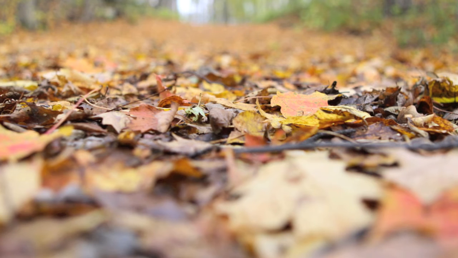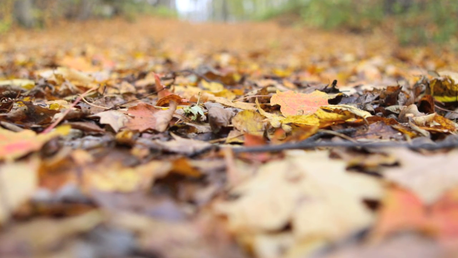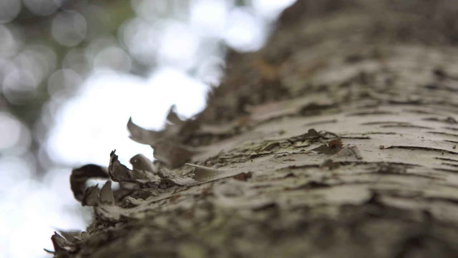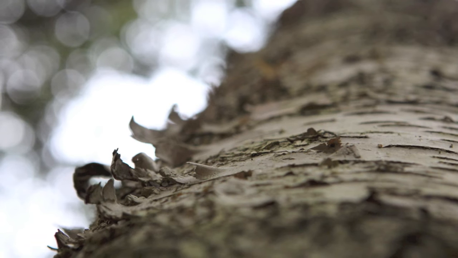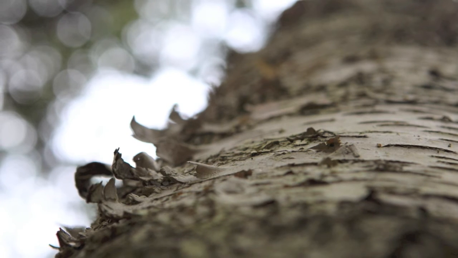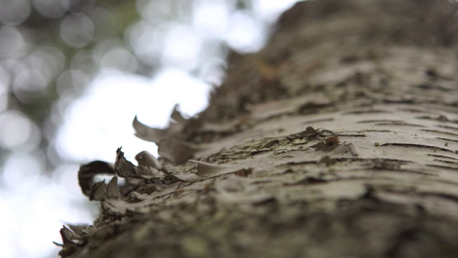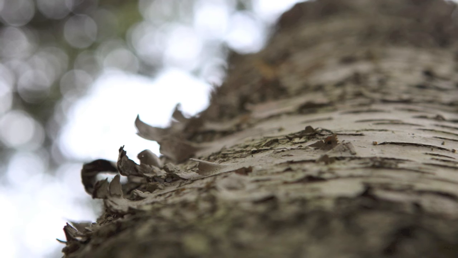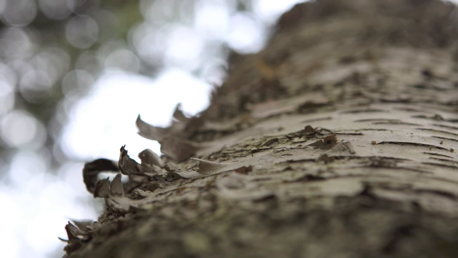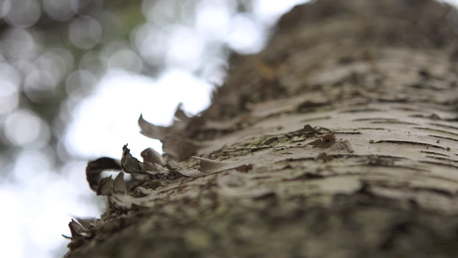So this was taken with the 24 to 70 lens by Canon. This was taken at f2.8, again with the 24 to 70 millimeter, and you can see the bokeh in the sky above this tree, and you can create that with the low aperture settings. A lot of people want to create that effect, and that's how you do it, is with these pro lenses.